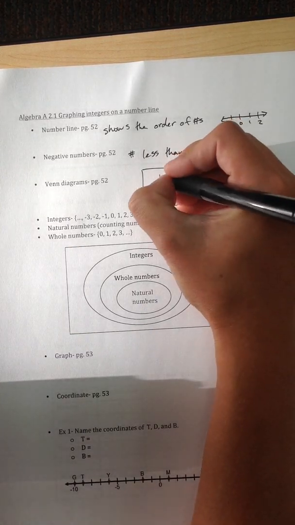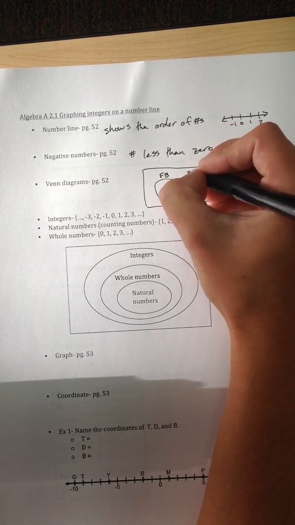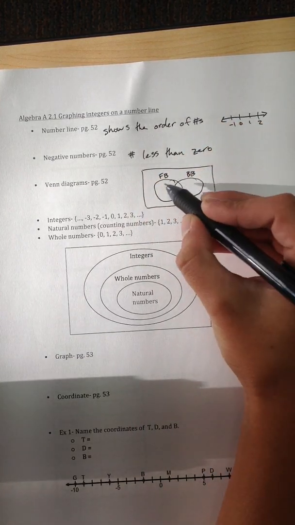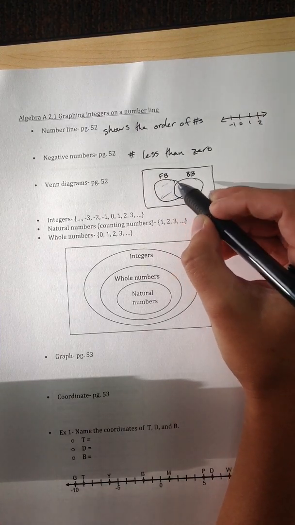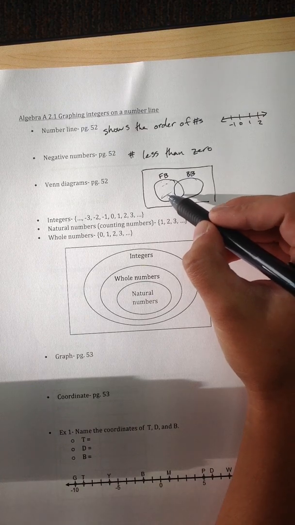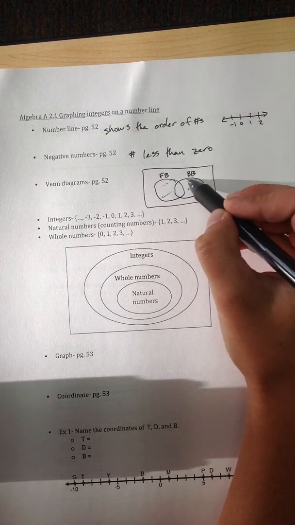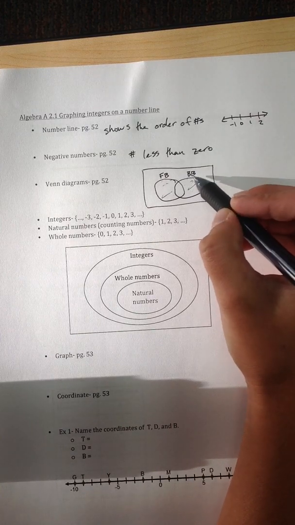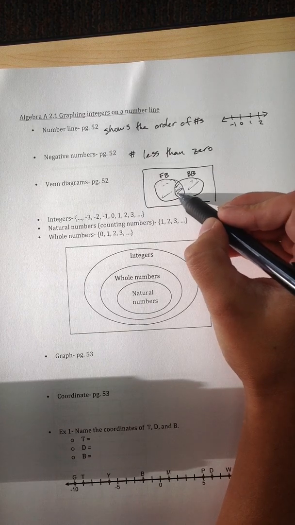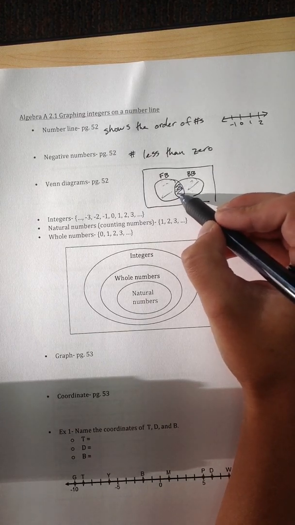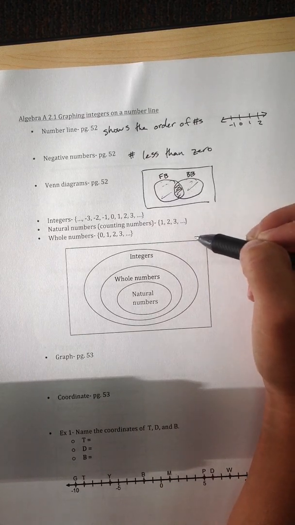If we have one circle for the football team and one circle for the basketball team, this section would be just the football team. This circle would be people that are just on the basketball team. Now this cross part, where the two circles cross each other, are people that are on both the football team and the basketball team.